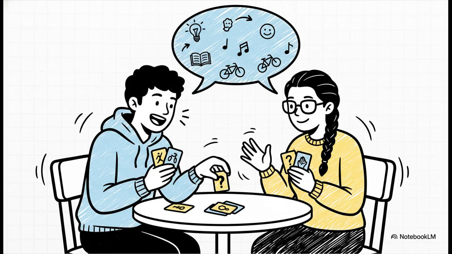Then you've got language games. I mean, who doesn't like games? They're awesome because they're motivating and they really lower the stress of speaking. A good game creates a real need to communicate in a fun way, so students get tons of practice without it feeling like a chore.